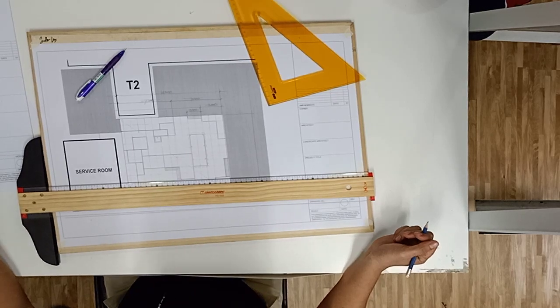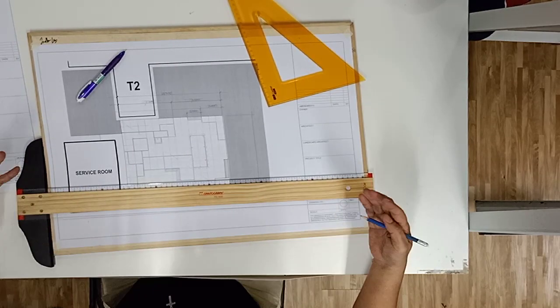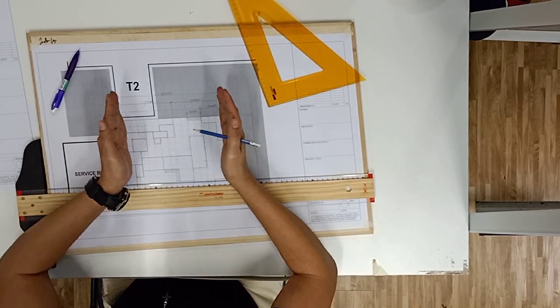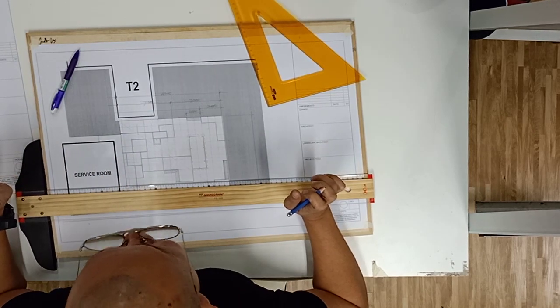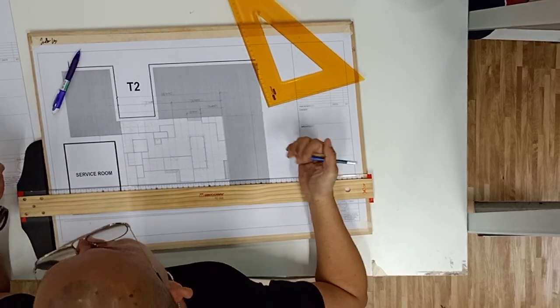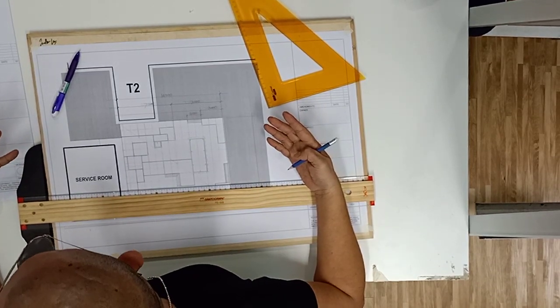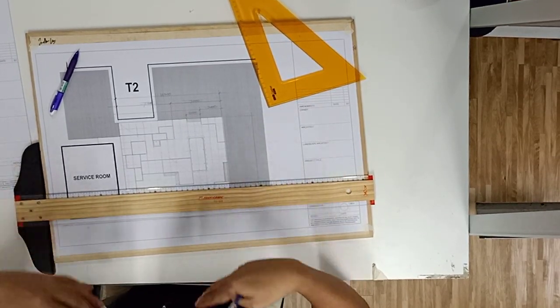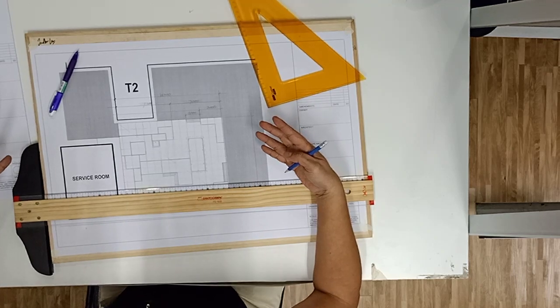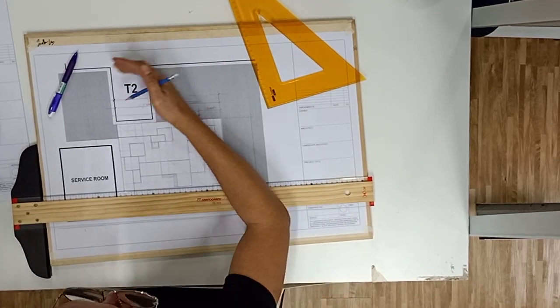Do you understand what I'm trying to say? Again, let's do a recap. What is the first line of dimension? Overall. Second one? Spaces. Third one? Elements. Then the fourth one is the sub-elements. Understand? So, that is it.